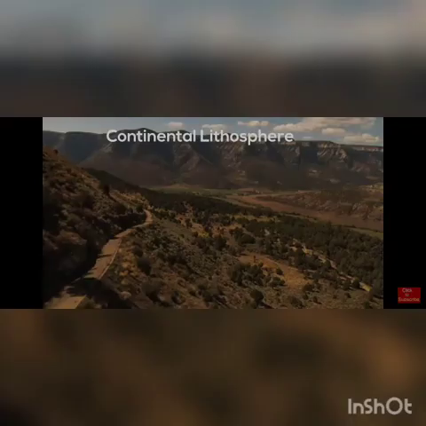Then the continents, they extend about how many kilometers? 32 kilometers. Mountains, plateaus, plains, valleys, rivers, and oceans.